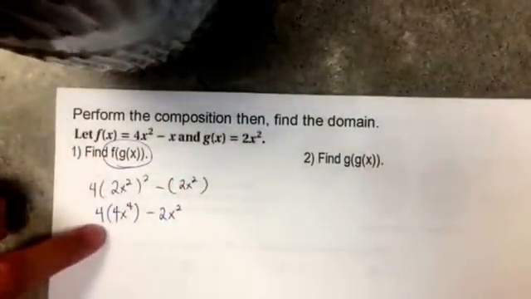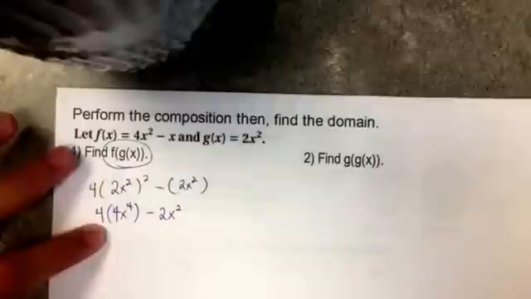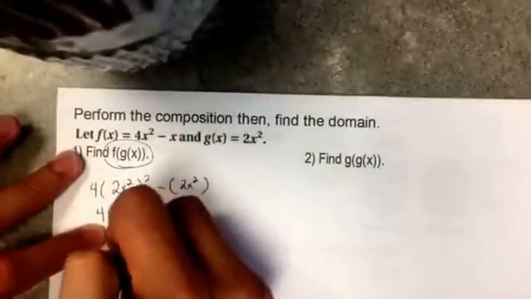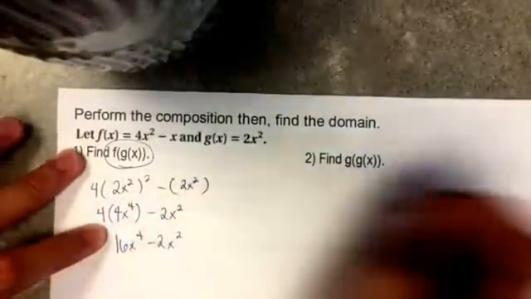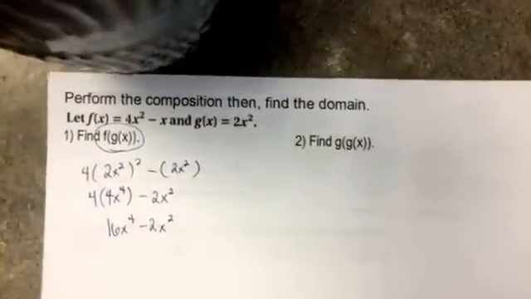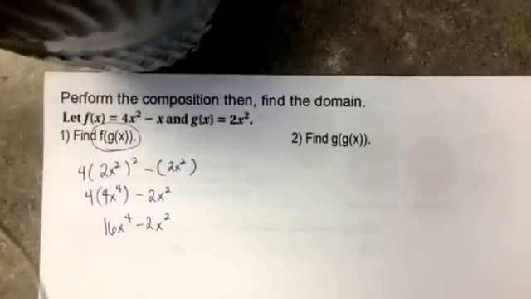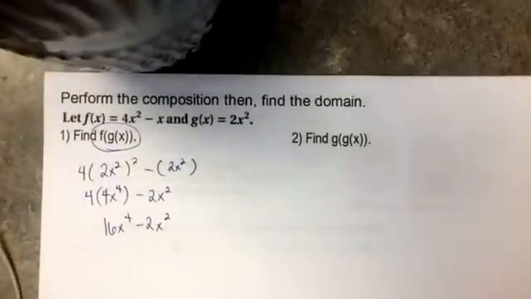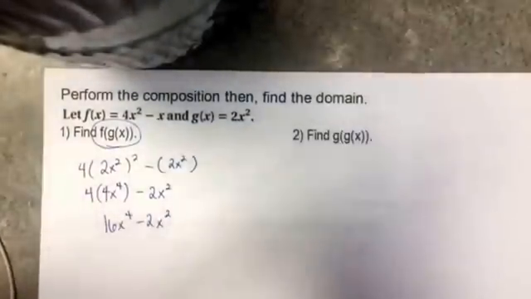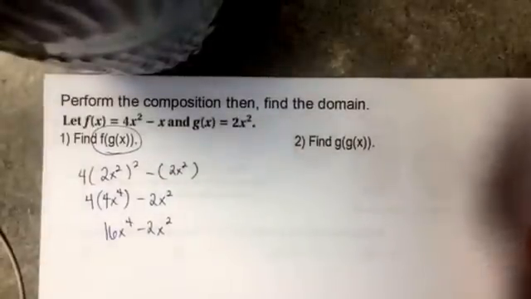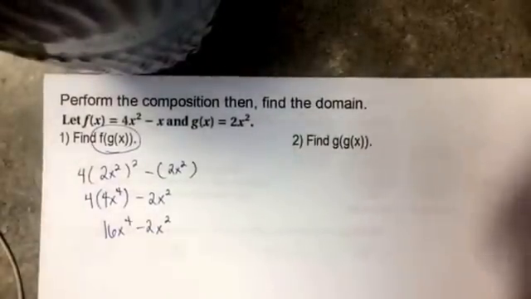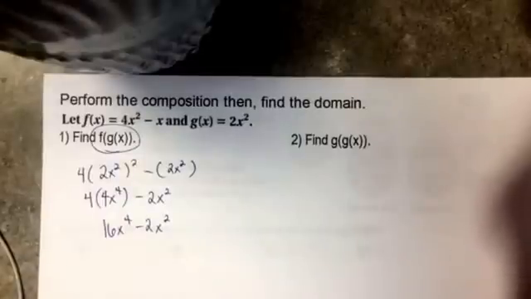If I multiply 4x to the fourth by 4, we get 16x to the fourth. And that's my final answer. No, you don't need to factor it. No, you don't need to set it equal to 0 and solve for x, because this problem doesn't ask you to do any of those things. You only have to do those things when the problem says to.